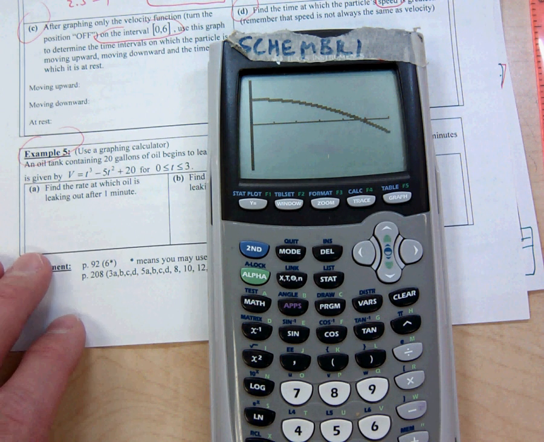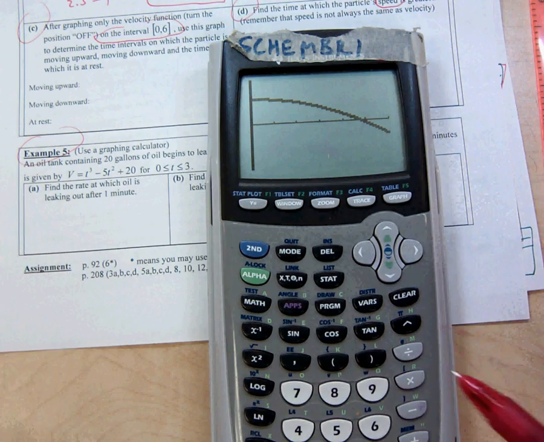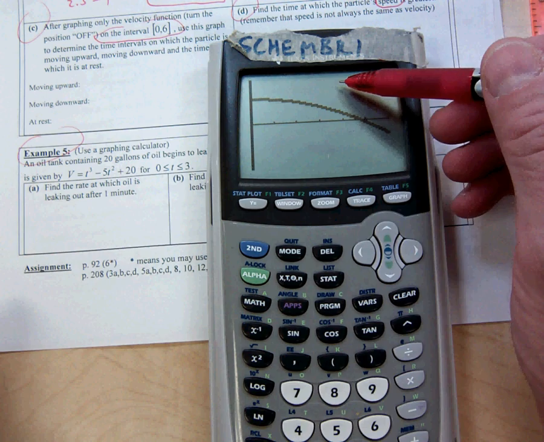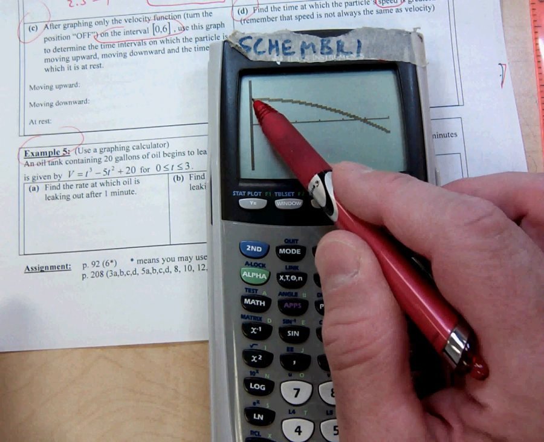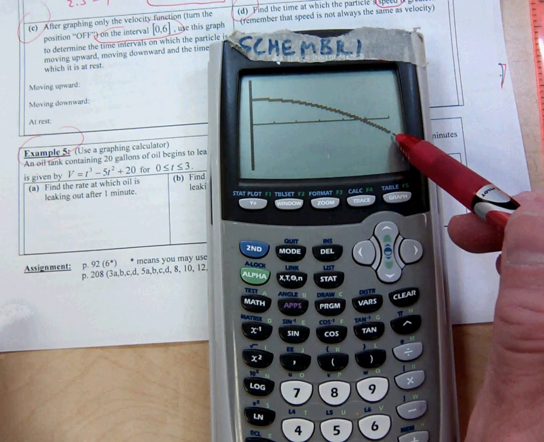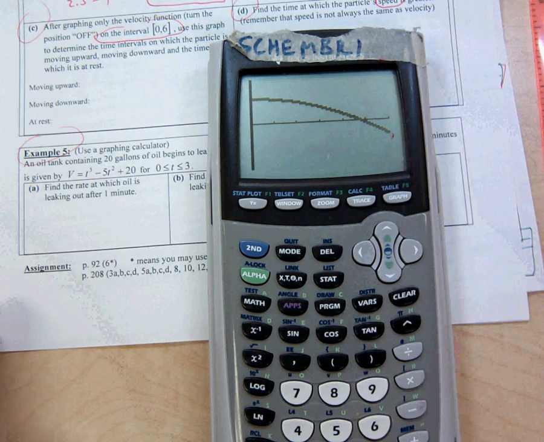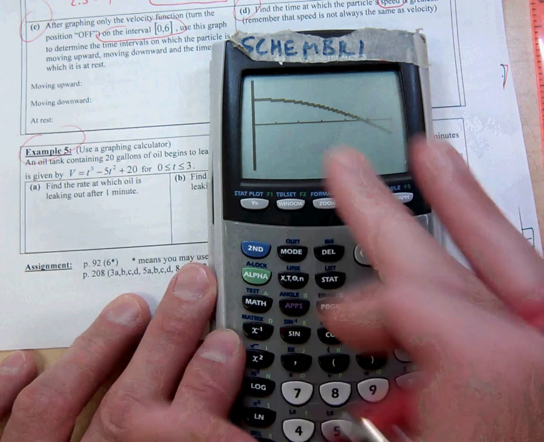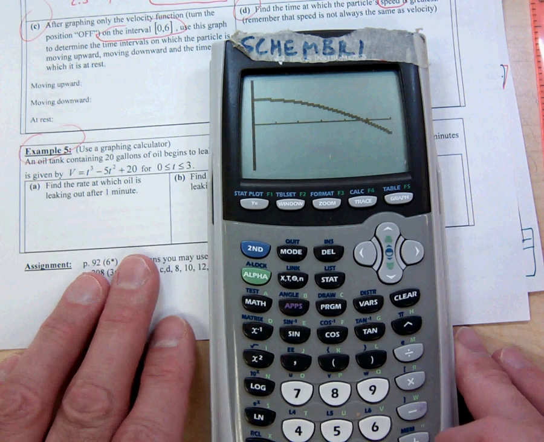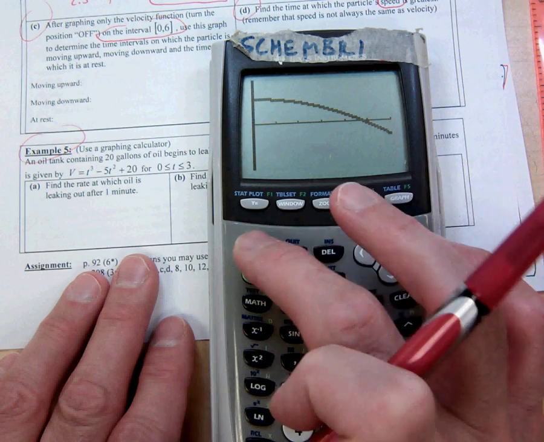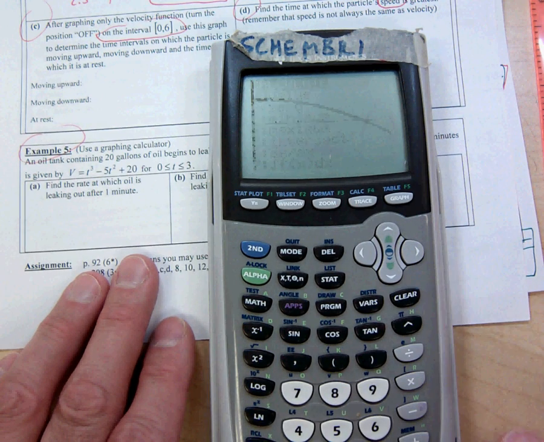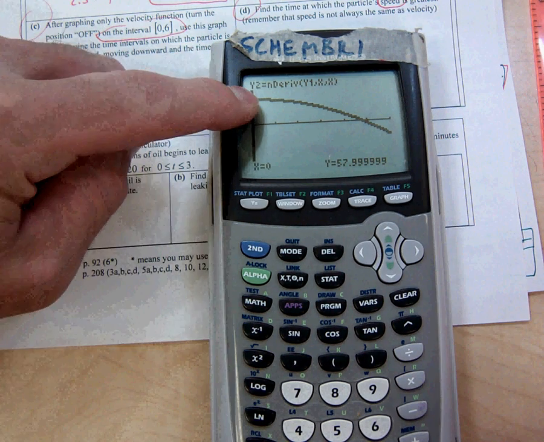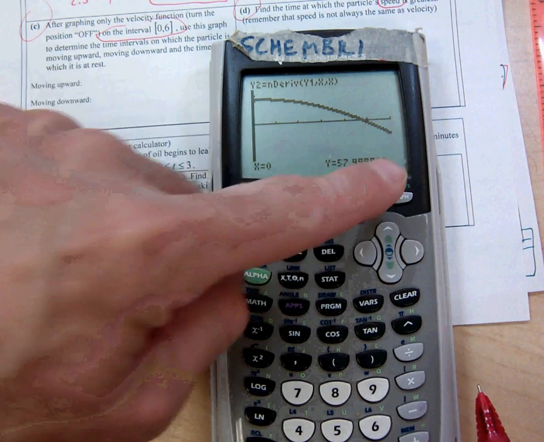That's still a little bit hard to tell. Remember, these are my velocities, right? So the highest speed will either be there or down here. Do you agree? So, how can I find those two velocities real quick on the calculator? Quick. Second Trace, Value, and type in a 0 and hit enter. So what's the y value there? Right here. 57.999.